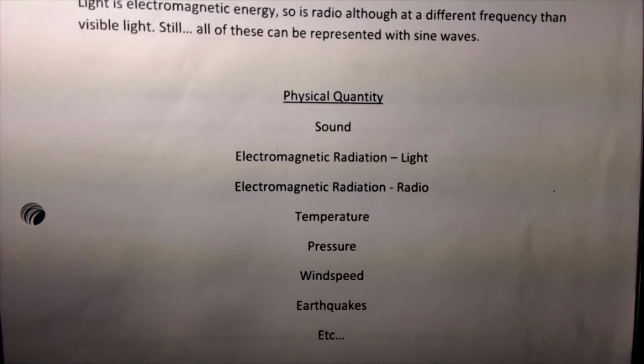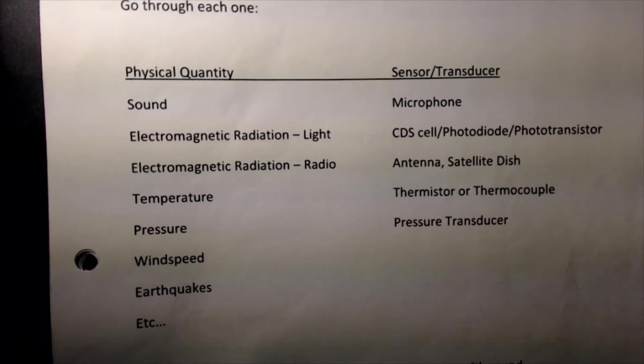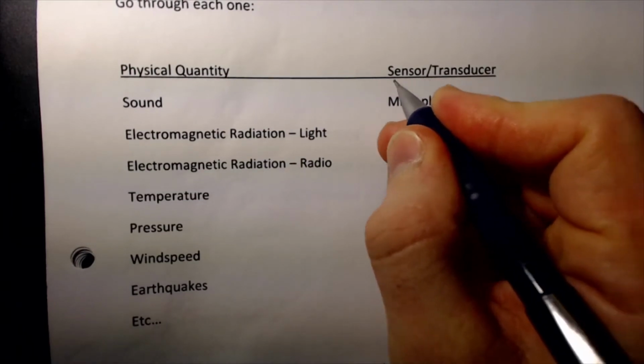Wind speed, earthquakes, etc., all of these physical quantities come to us in an analog form, and if we're going to fulfill our goal of being a computer engineer, especially if you're working with embedded systems, FPGAs or any other type of system, you're going to be interfacing with this real world. Now, associated with each one of these physical quantities is going to be a corresponding sensor.